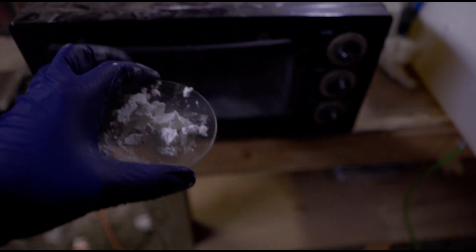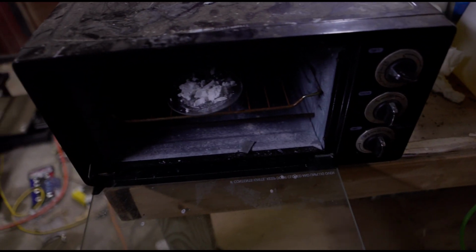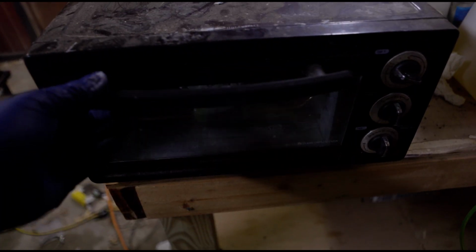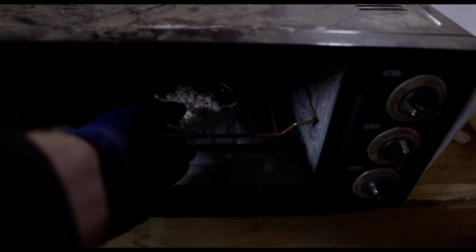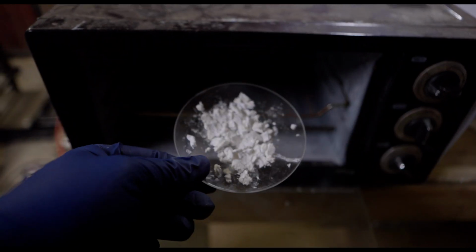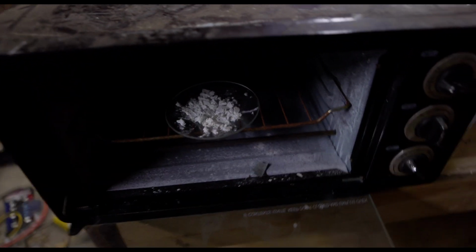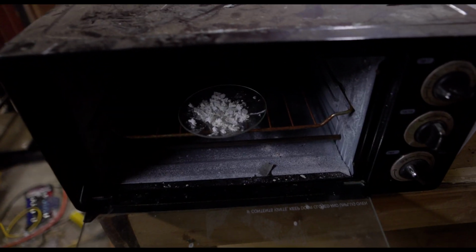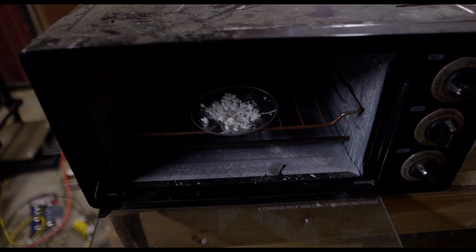Alrighty, then for the next step, we just add the benzoic acid to a little oven, and this is to drive off all the water. It actually smells like a hospital in here. Something about the benzoic acid is this very strong hospital smell. Not really sure what that is.